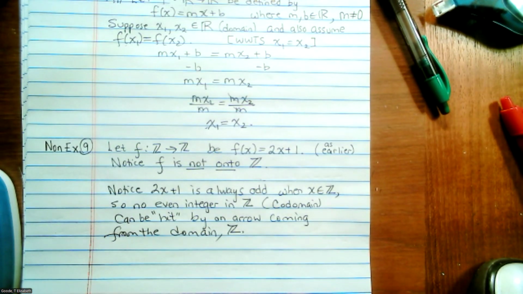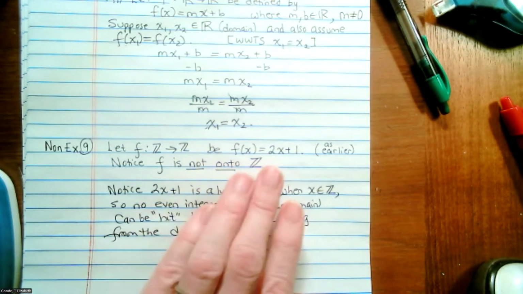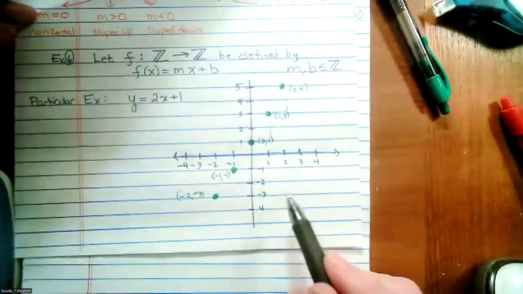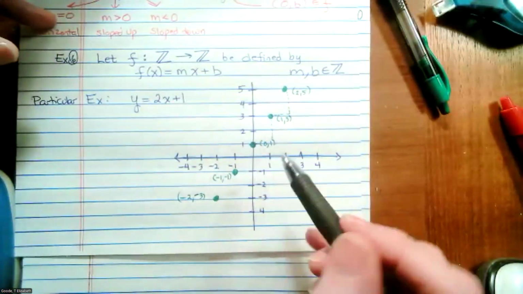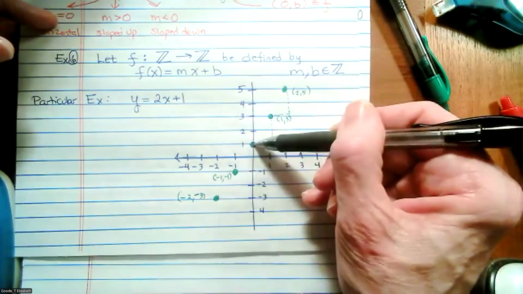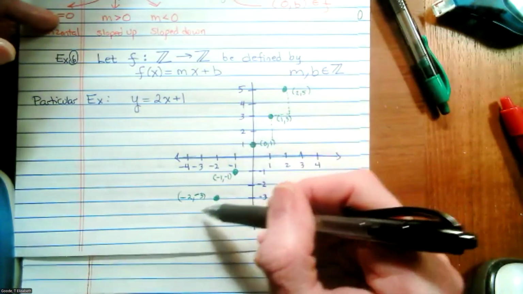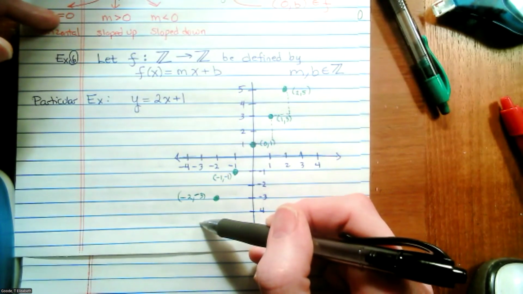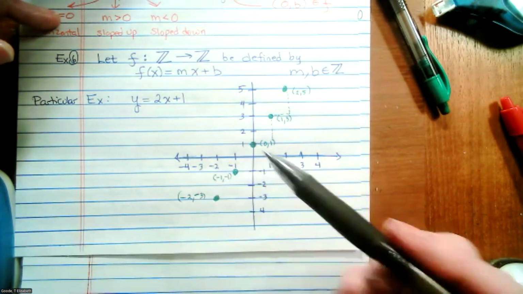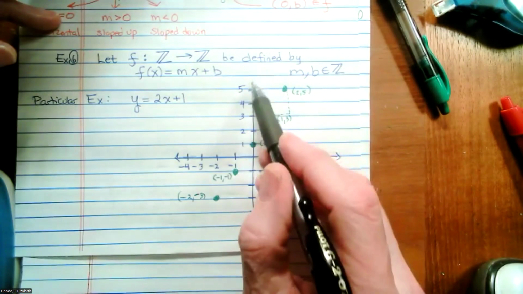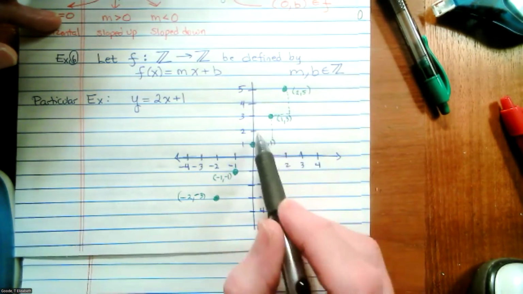So if we go back and look at our picture of 2x plus 1, remember our picture here? Notice that the y values are like 1, 3, 5, -1, -3, -5 would be the next y value when x is -3. But none of the even integers on the y-axis are second coordinates.